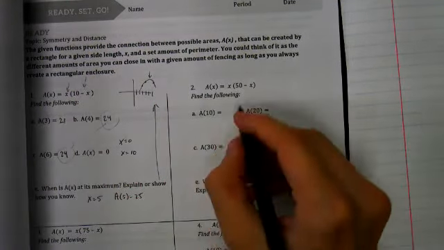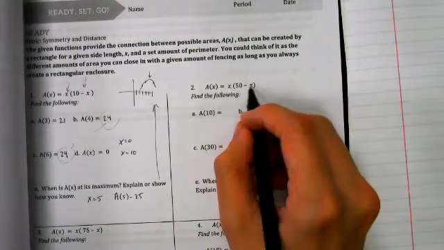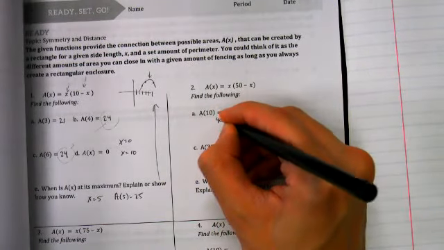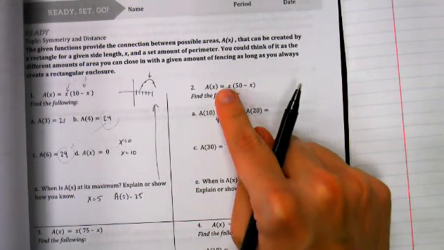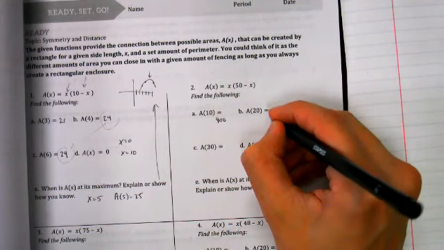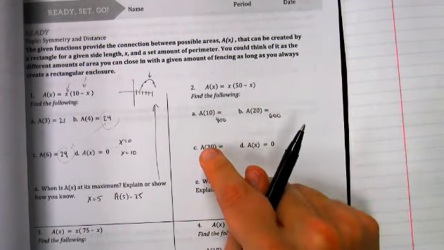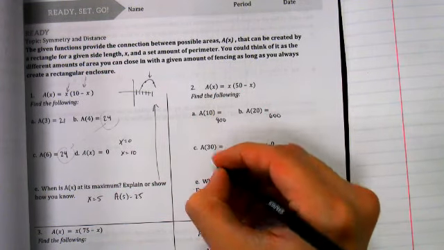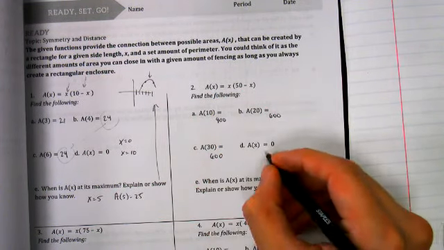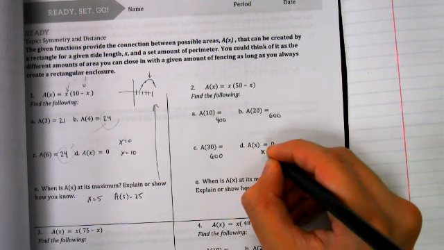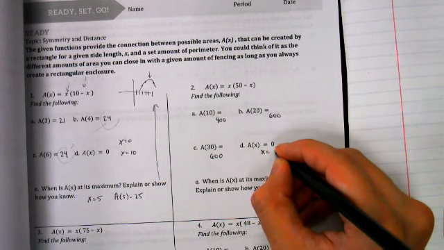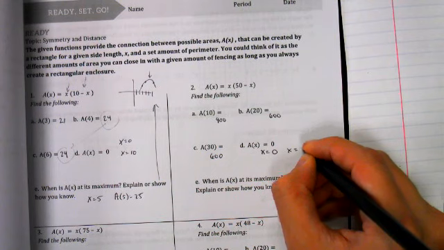Okay, let's go over here. If I plug in 10, I get 10 times 40, which is 400. If I plug in 20, I get 20 times 30, which is 600. If I plug in 30, I get 20 times 30, which is 600. When does it equal 0? If x equals 0 or if x equals 50.